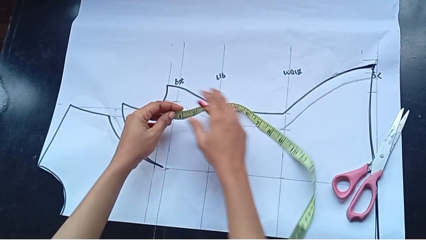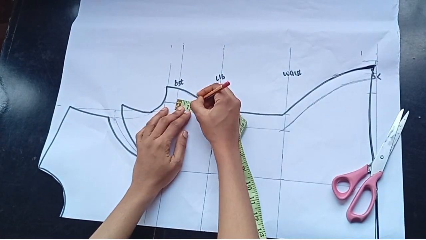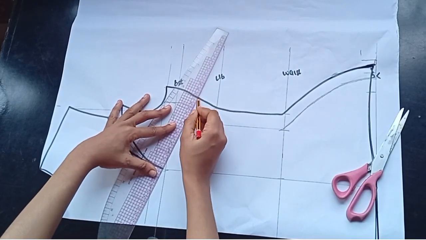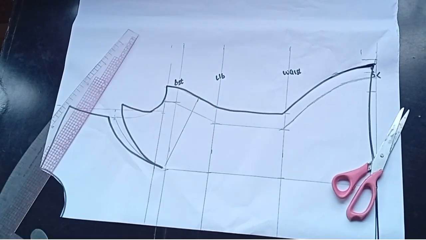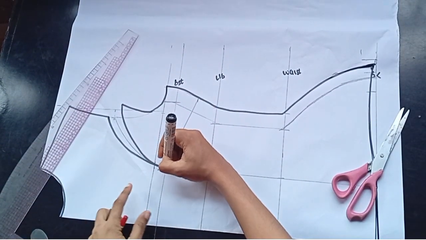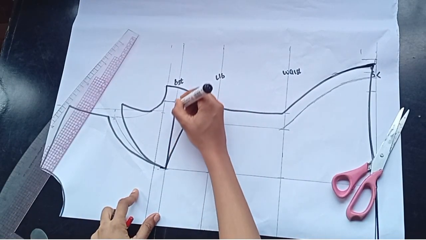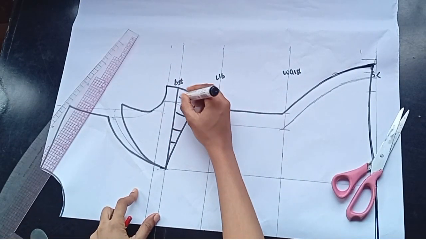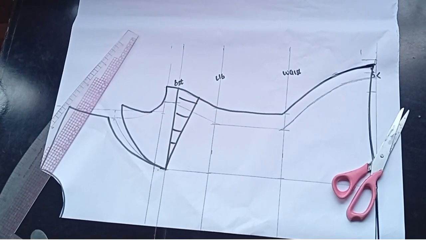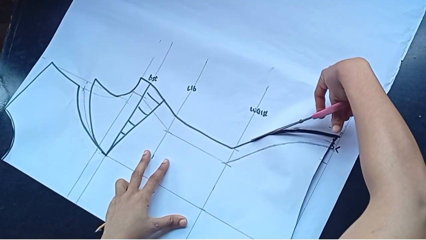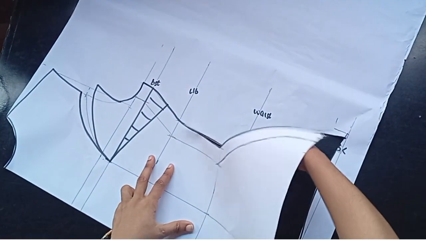So I forgot to mark my bust dart, and to get your bust dart is the difference between your shoulder to waist in front and your shoulder to waist at the back. My shoulder to waist in front is 17, while my shoulder to waist at the back is 15.5. So if I deduct 15.5 from 17, it will give me 1.5. So if you don't want to use a bust dart, you can just go ahead to leave it and cut out your pattern the same with that of the front.